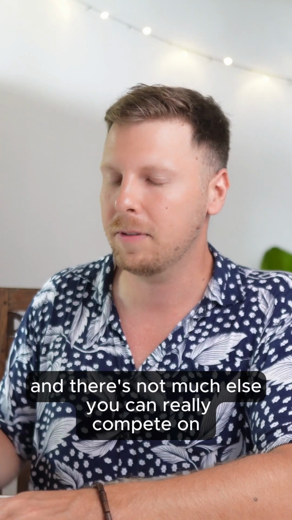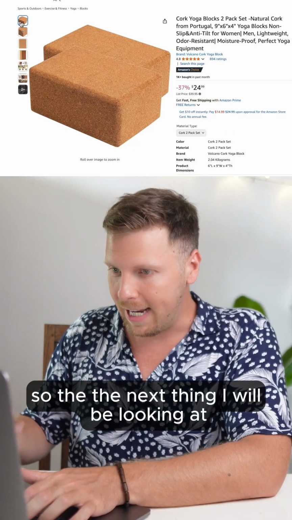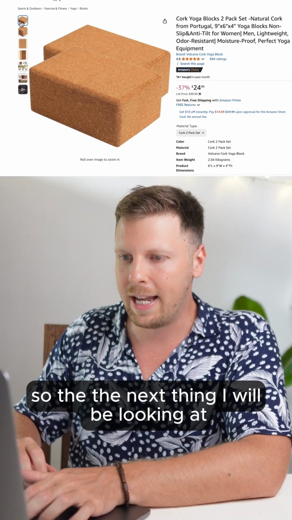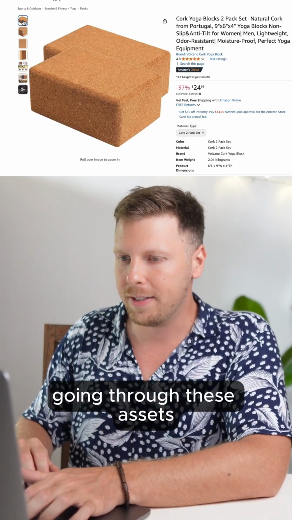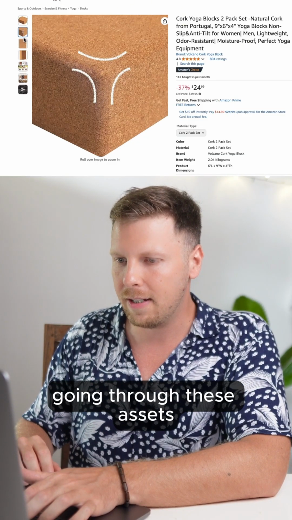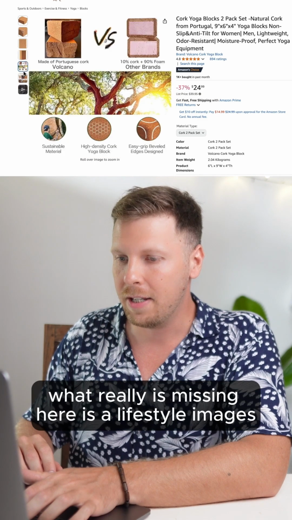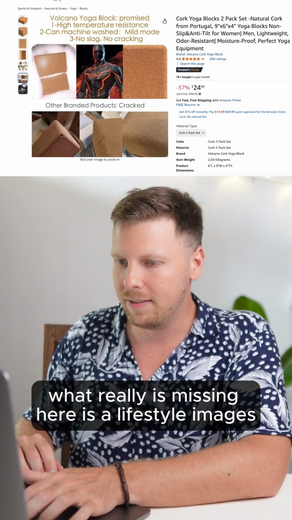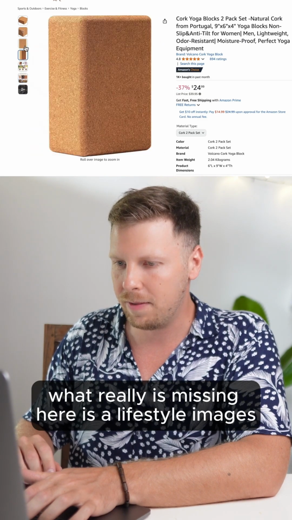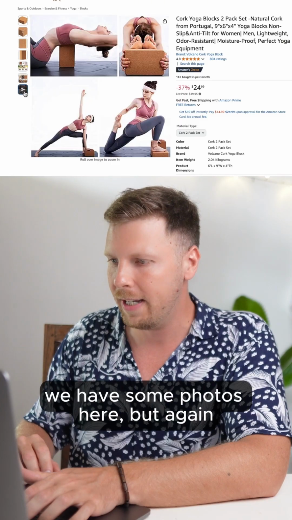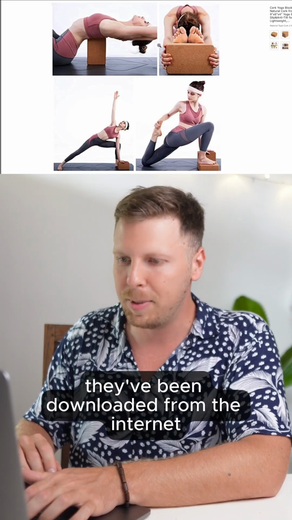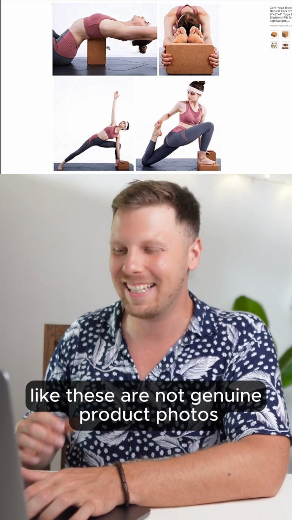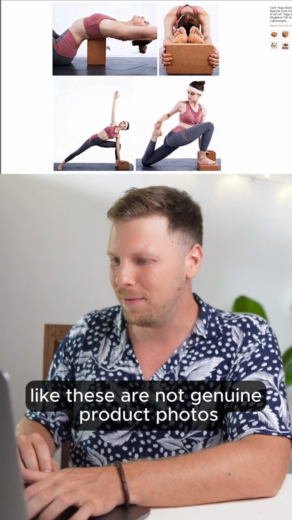So the next thing I usually look at is photography. Going through these assets, what is really missing here is lifestyle images. If you click here, yes, we have some photos. But again, they look like they've been downloaded from the internet; these are not genuine product photos.